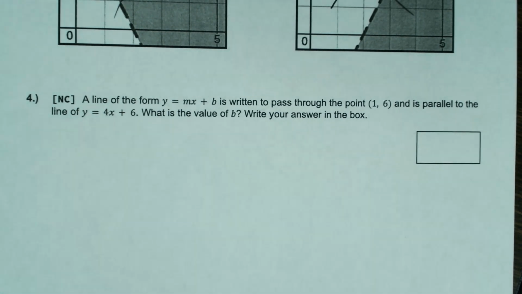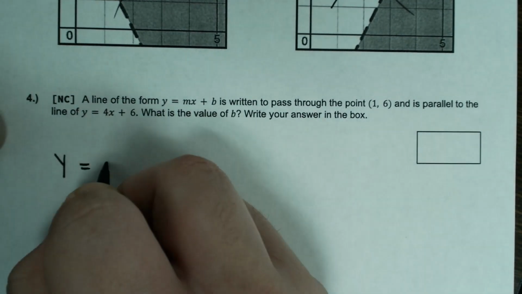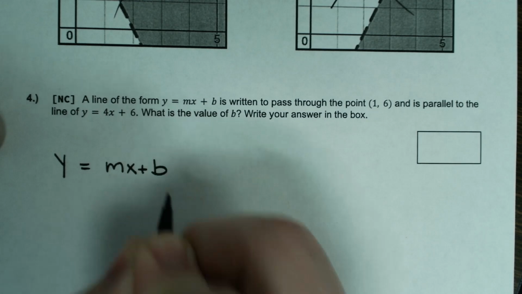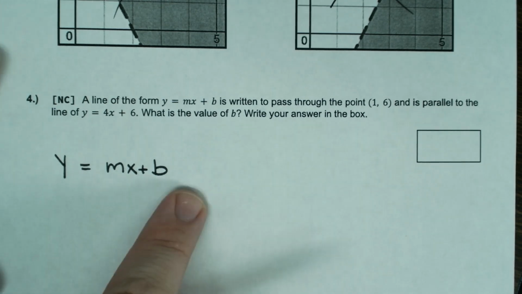Number 4, a line of the form y equals mx plus b is written to pass through the point 1, 6 and is parallel to the line y equals 4x plus 6. What is the value of b? This one sounds really complicated, but it's not. Okay? We've got a line that's got the form y equals mx plus b. But of those 4 letters, we've got 3 of them and we don't even realize it.